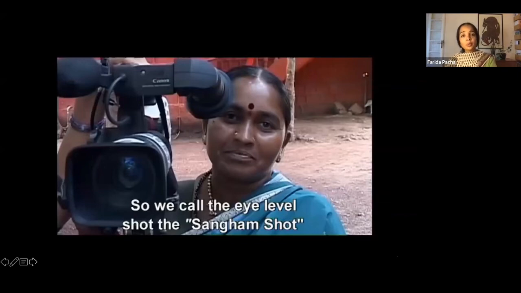You know, there's a reason why in Hindi movies, the villain is shot from a low angle. So unless you want these particular effects, if you're shooting an interview, it is better to shoot at the eye level.